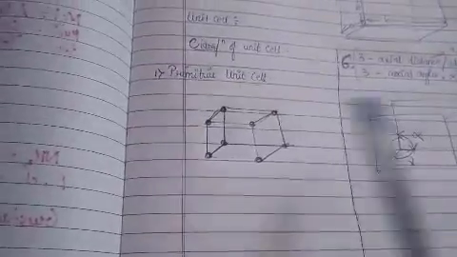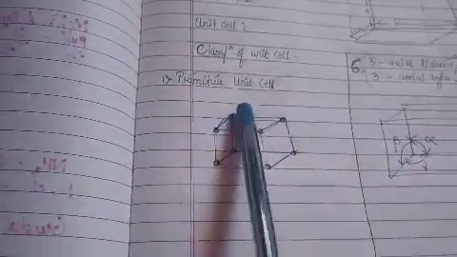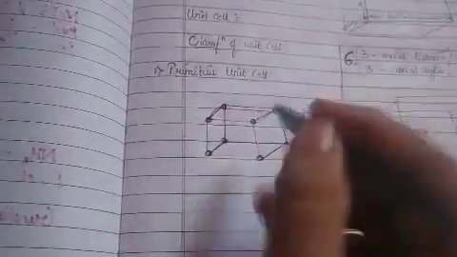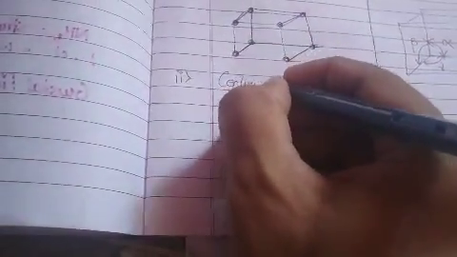Is that clear? So a unit cell in which the particles are present only at the corners of the unit cell. Please, I am again and again repeating, it is about a unit cell and we are classifying a particular unit cell. The second most important classification we have to see is called centered unit cells.